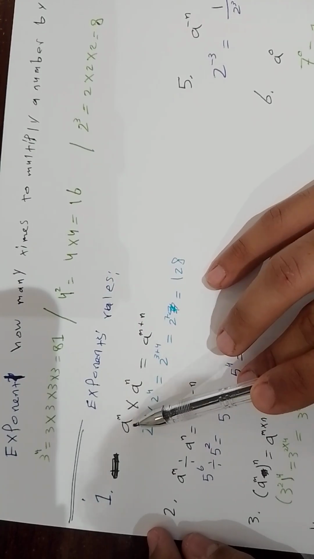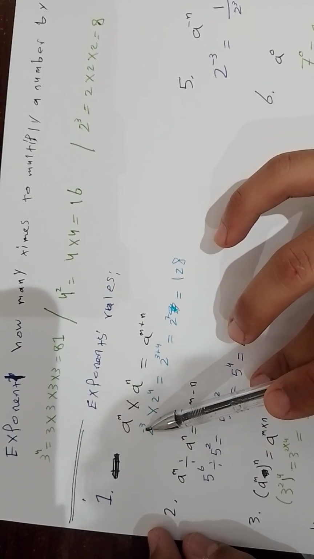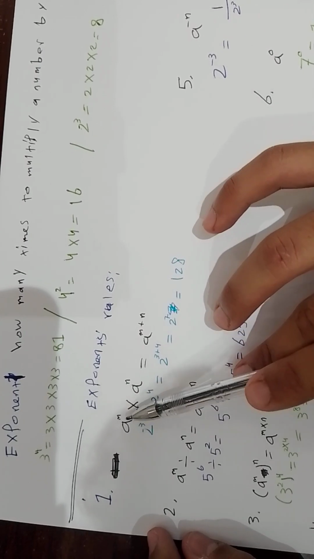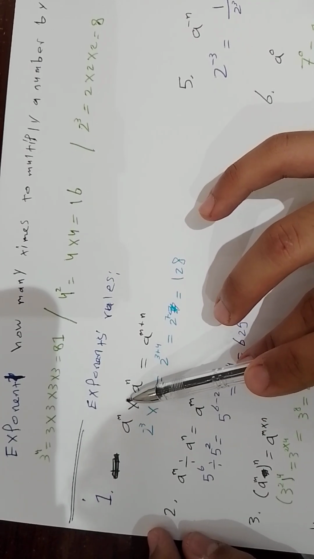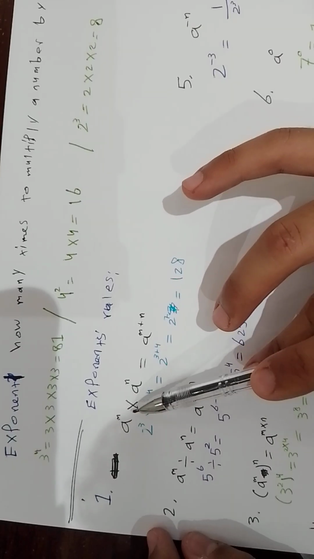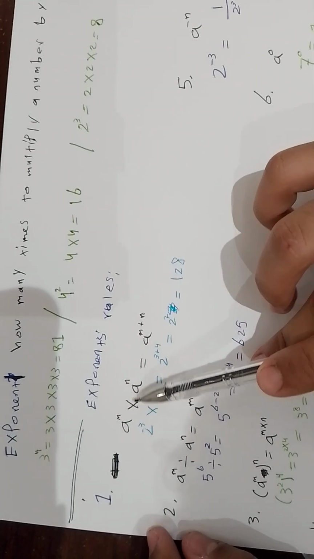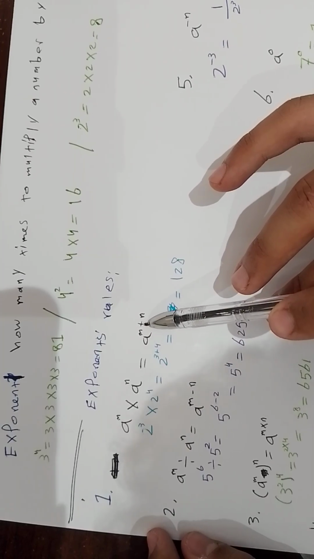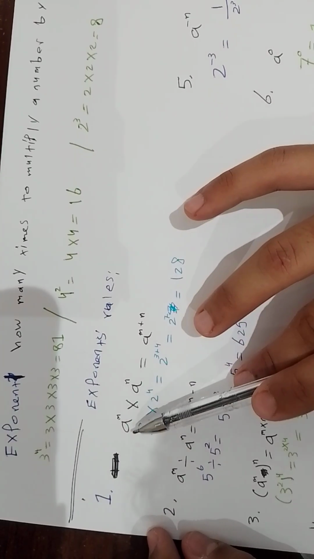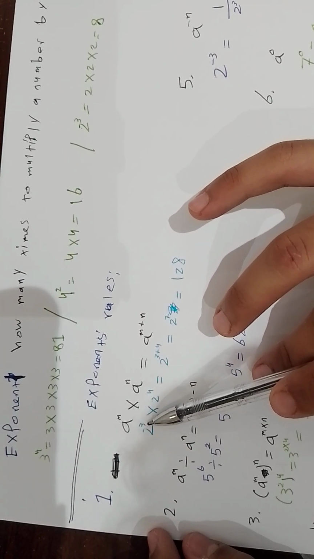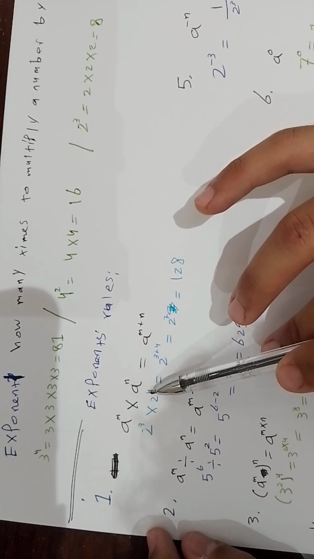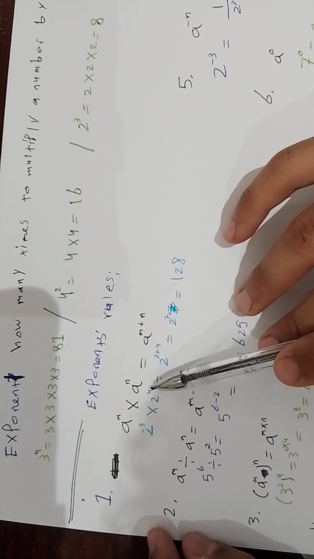It says that if you have two same numbers with different exponents, and between these numbers a multiply sign, the exponents would be added. For example, 2 to the power of 3 times 2 to the power of 4.